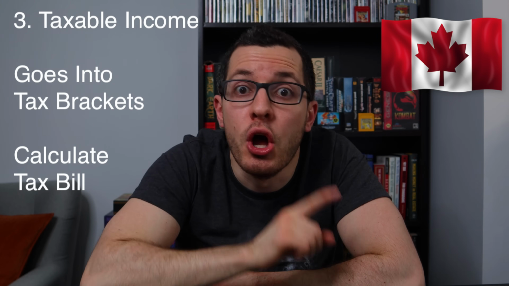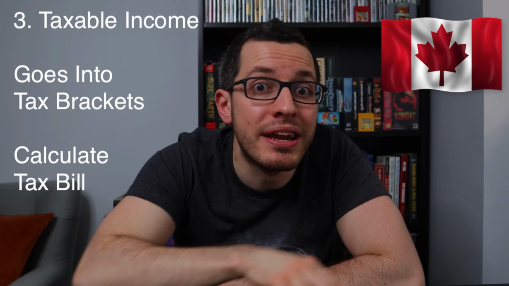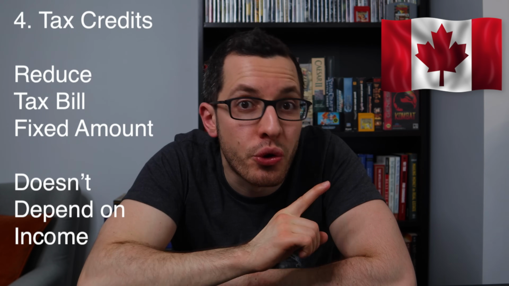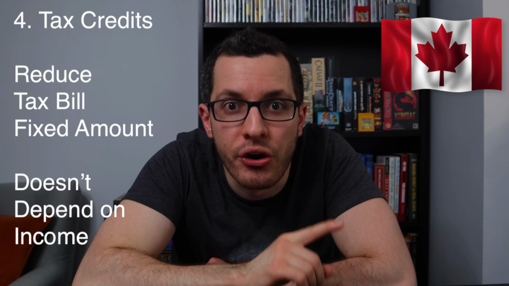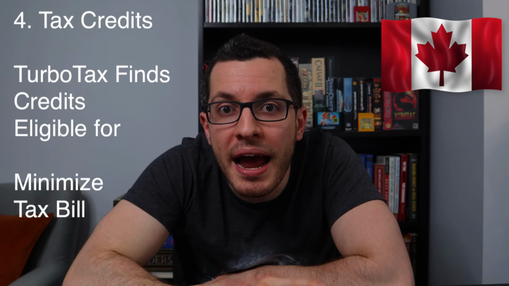Our taxable income, not our gross income, is what we put into our tax brackets to calculate our tax bill. TurboTax will automatically calculate our tax bill for us, but we're not done yet. Now we try to reduce our tax bill even further by applying tax credits. Tax credits will reduce our tax bill by a fixed amount if we're eligible for them. Your income or tax bracket doesn't matter. Everyone benefits equally. The great thing is that TurboTax will automatically find the tax credits that you're eligible for to minimize your tax bill.